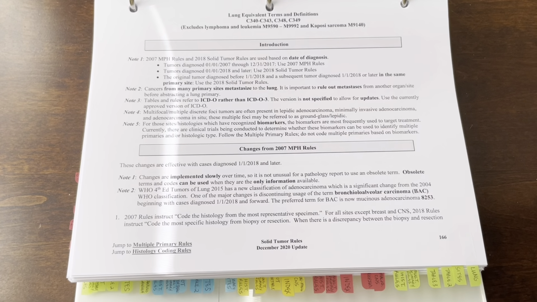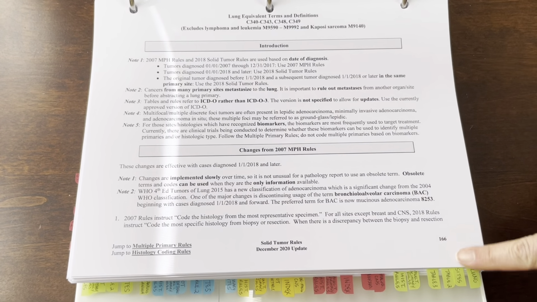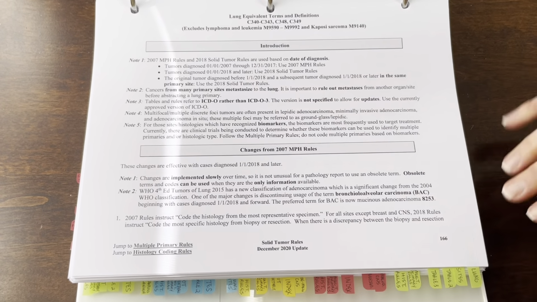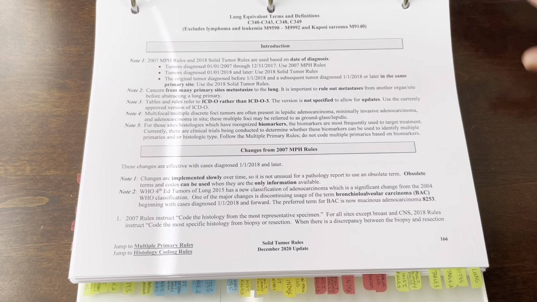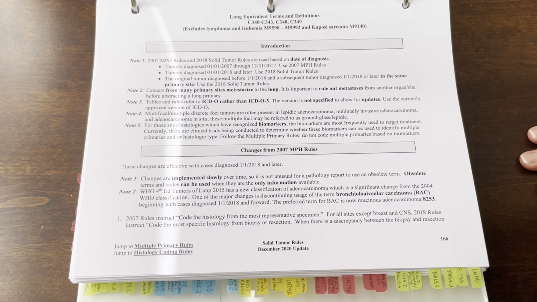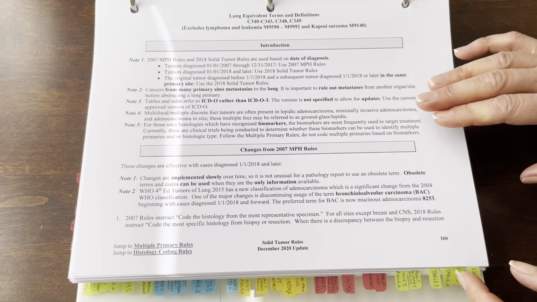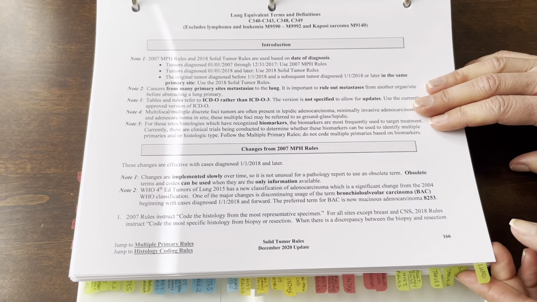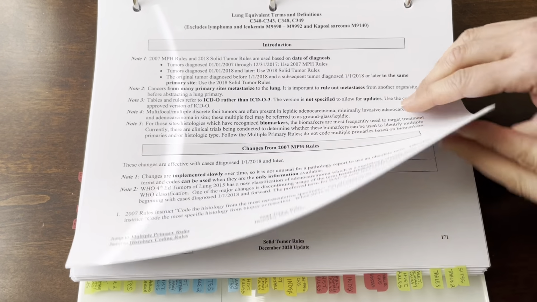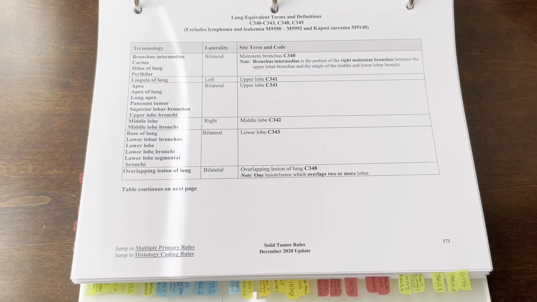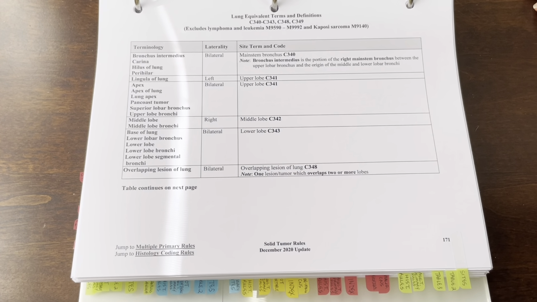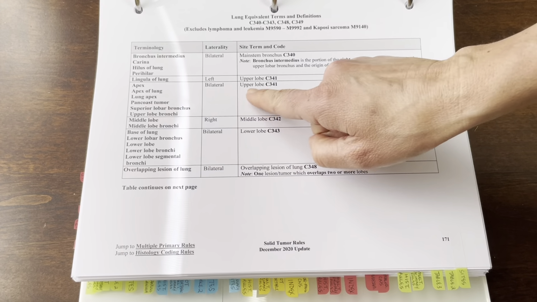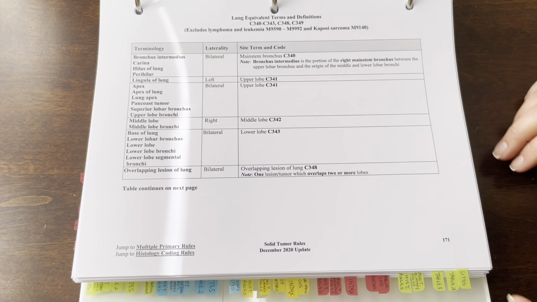Now this is the point in the manual where I had to tab along the bottom because I used up all my side space. So we've come to the lung chapter. I tabbed the sites page, which gives you a good description of the terminology of the lung, the laterality, and then the site code and the term.